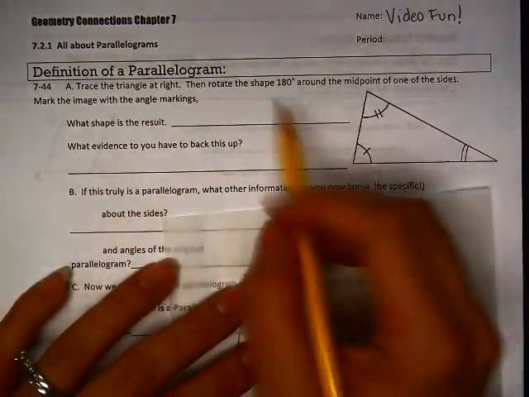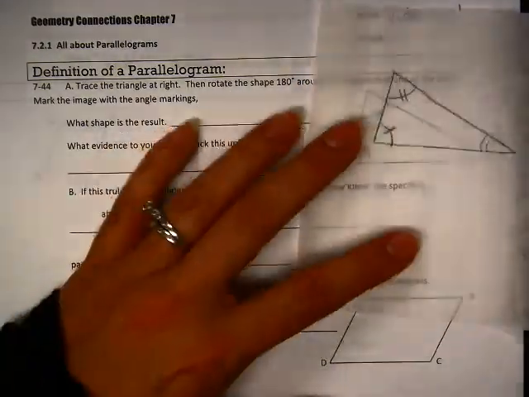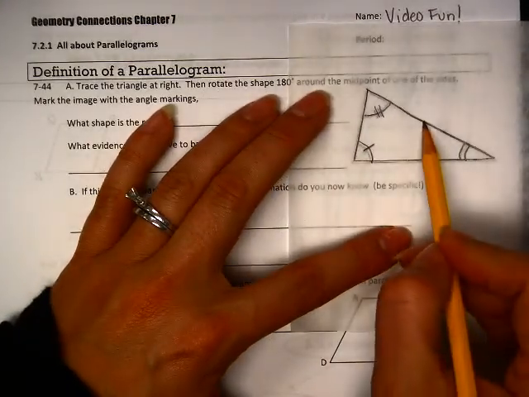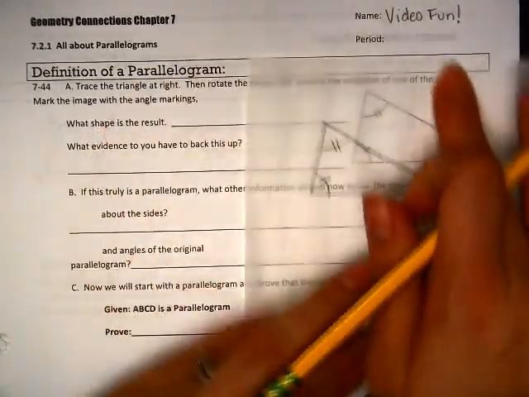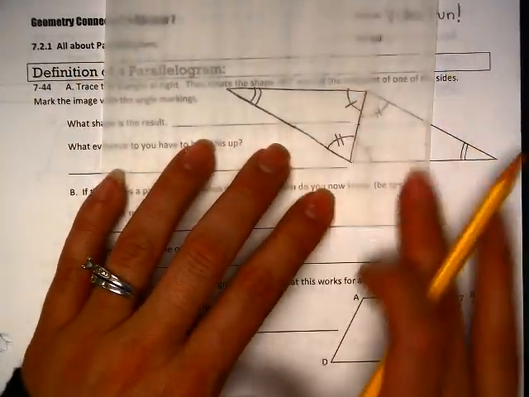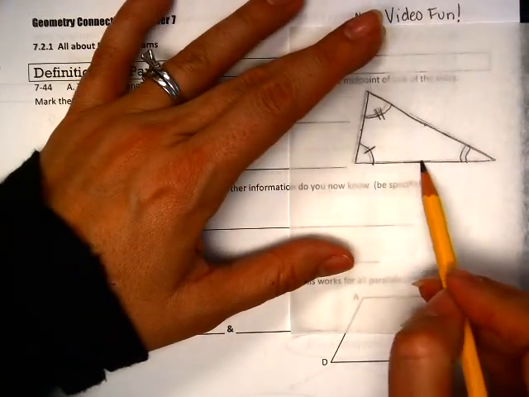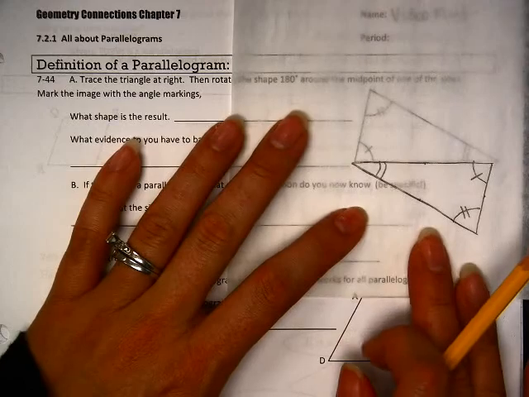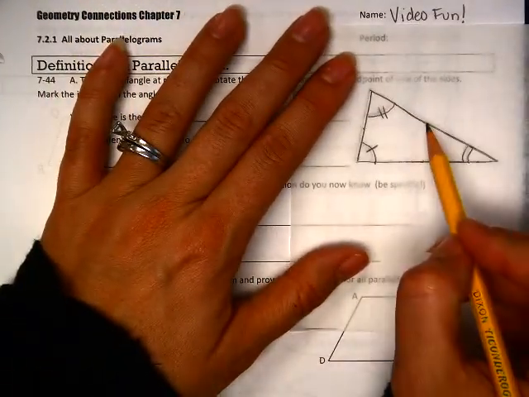So with this one here, if I ask you to rotate this 180 degrees around the midpoint of one of the sides, you have lots of options. We can go around here to get this little shape. Of course, you can go around here. You're just going to be kind of in your space there. And then, of course, you can go around here. Each one of these produces something special.